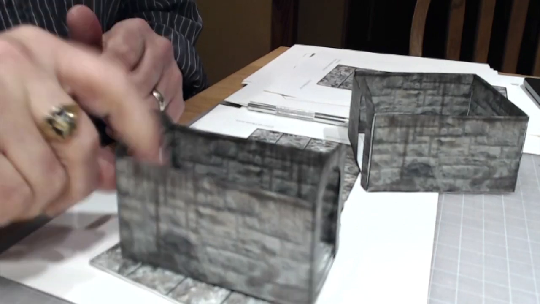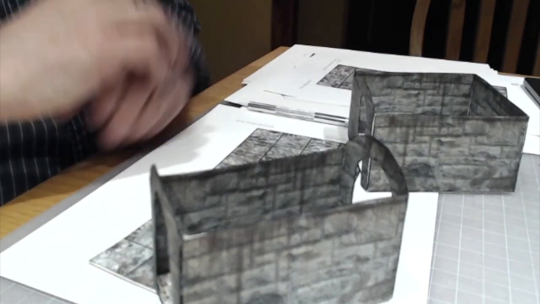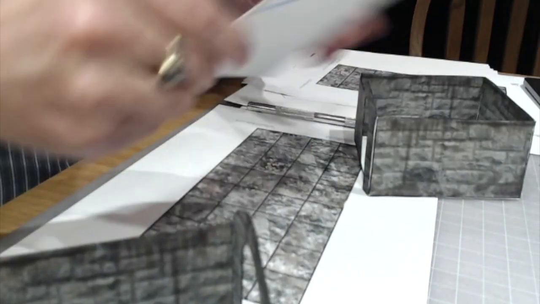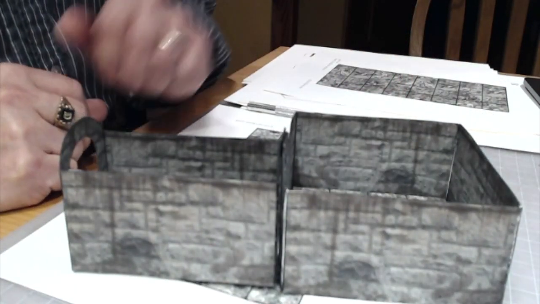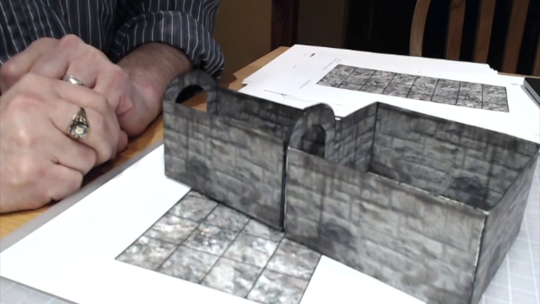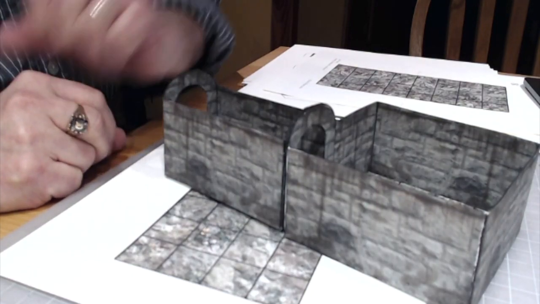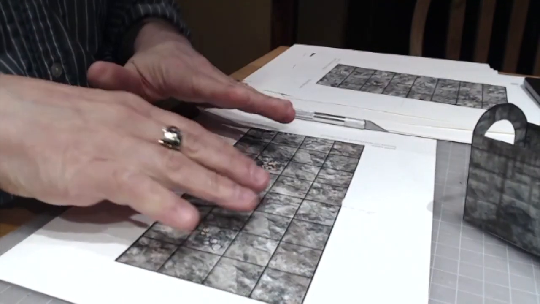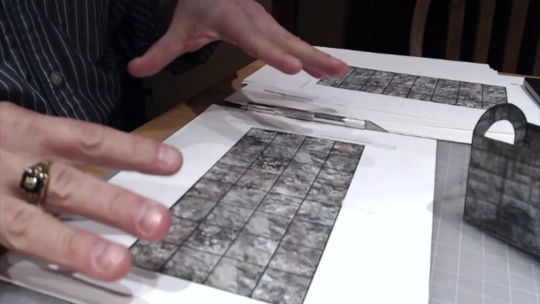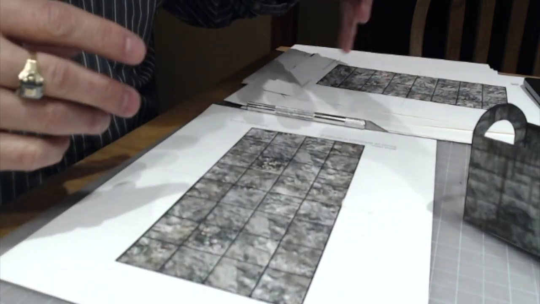a 3D dungeon tile. You combine these with other dungeon tiles like this one, which is a room. You can get yourself a dungeon pretty quick. It fills up a table. So I wanted to show you that because what I want to do is I want to hack this a little bit, create something a little different.